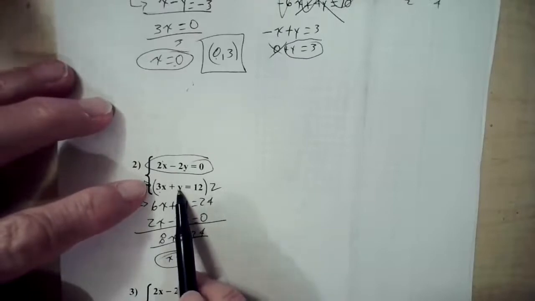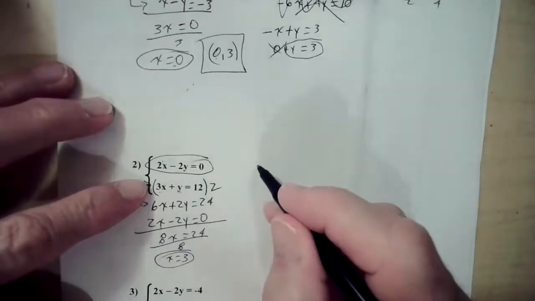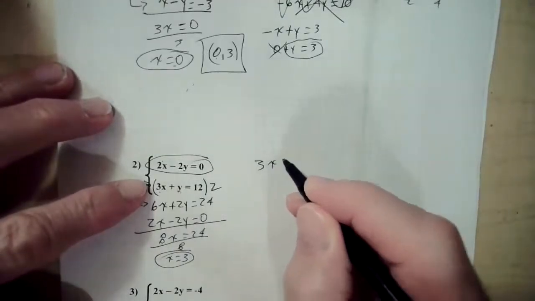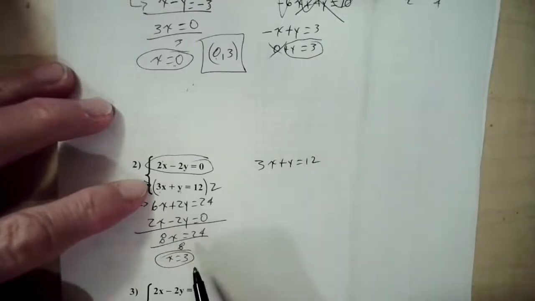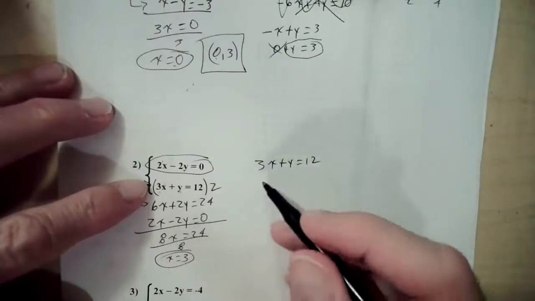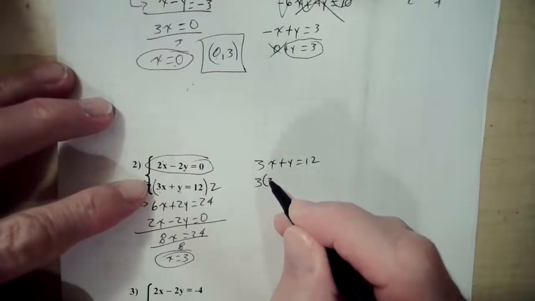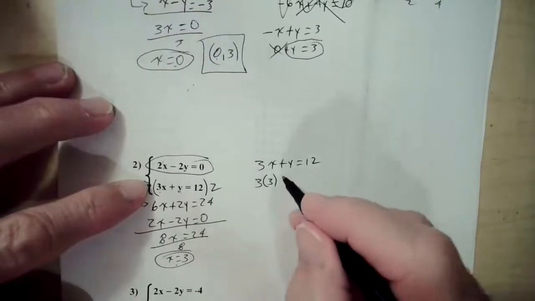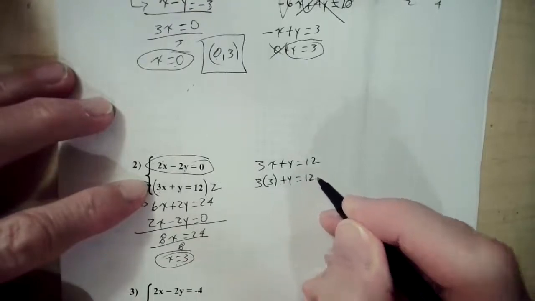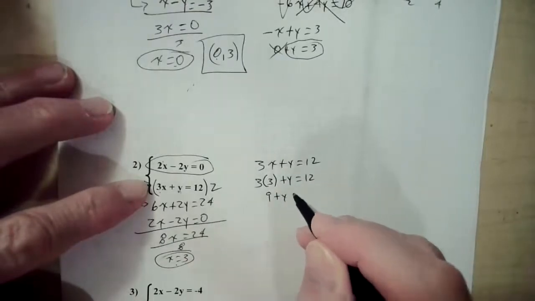Now this equation has y by itself. Again, it doesn't make any difference which equation you use. So you have 3x plus y equals 12. Now we can plug in. So 3 times 3, x is 3, plus y equals 12.